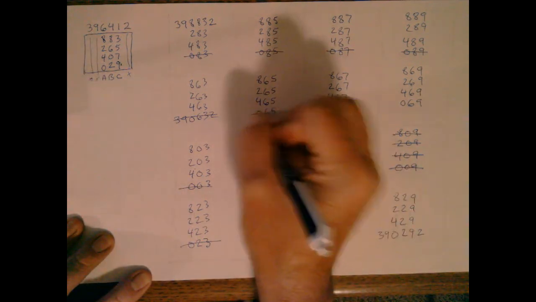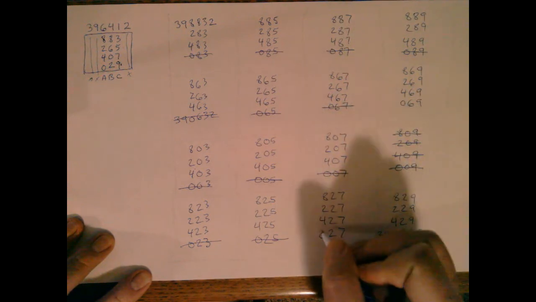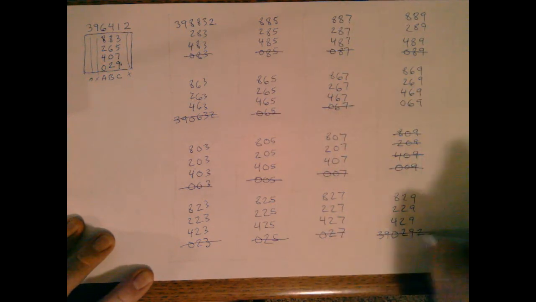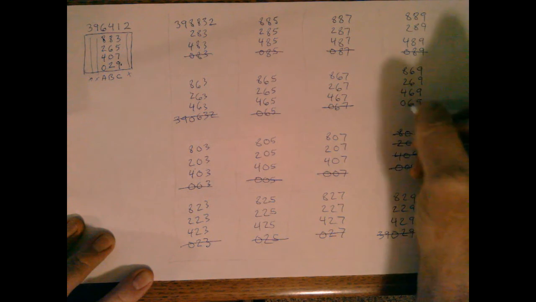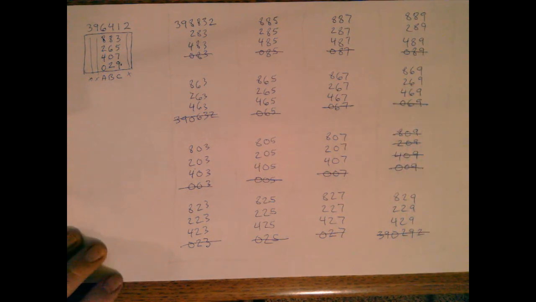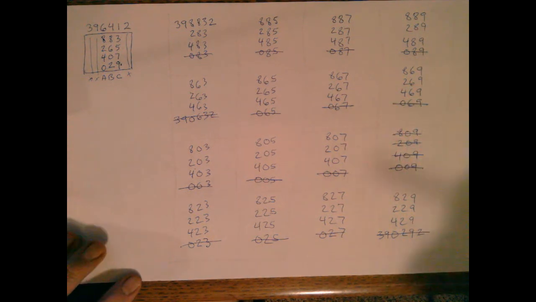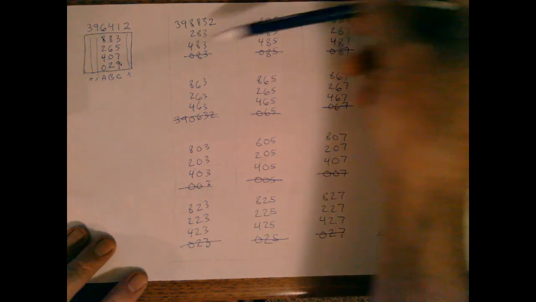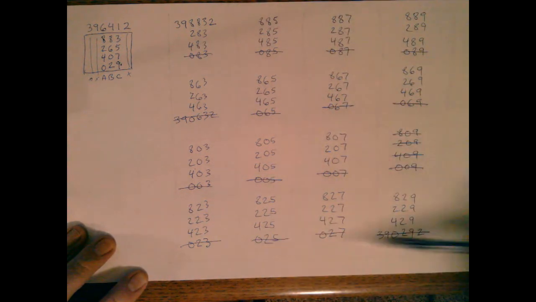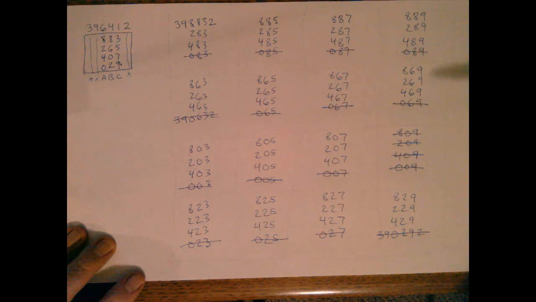So these are all max violations. That's quite a bit. I actually have 19 max violations.